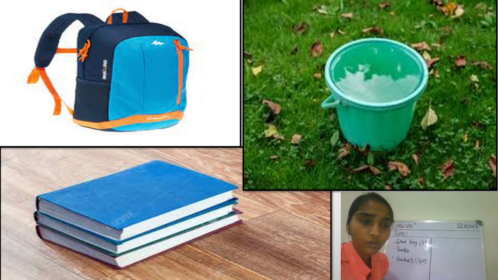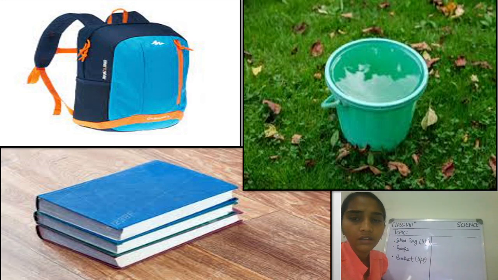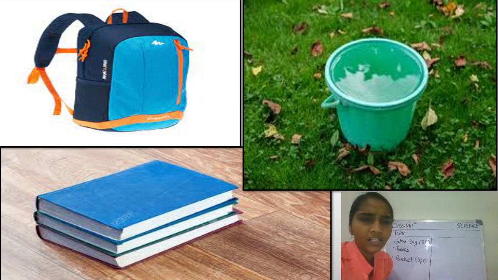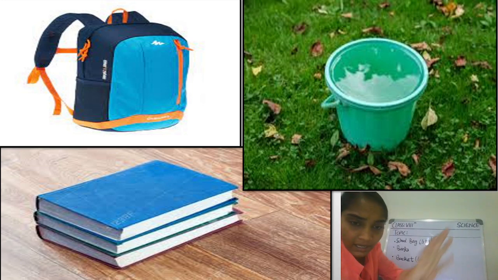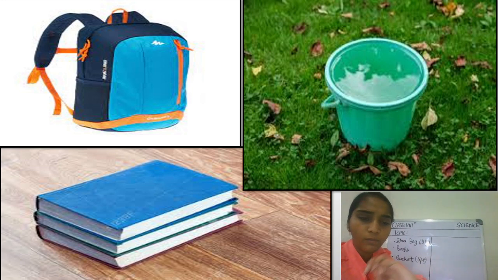Students, now you have to tell me how force is involved in that. Yes, very good. In all these cases, we are pushing or pulling something, so force is involved. But do you think these objects, like the school bag and the book, will automatically exert force without any touching?